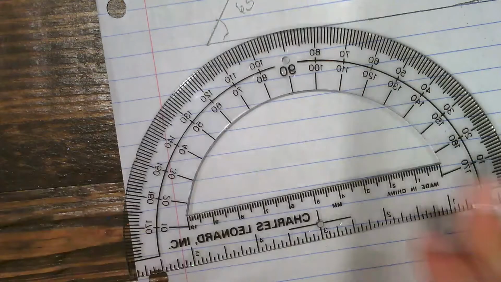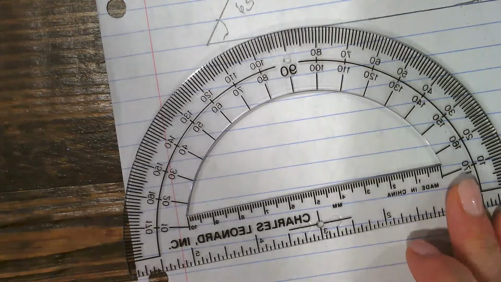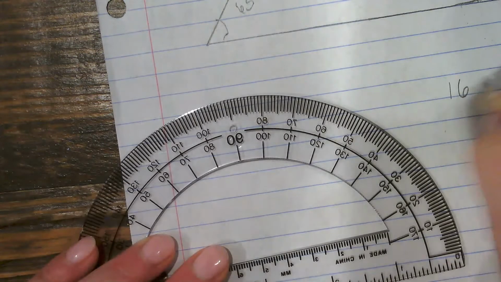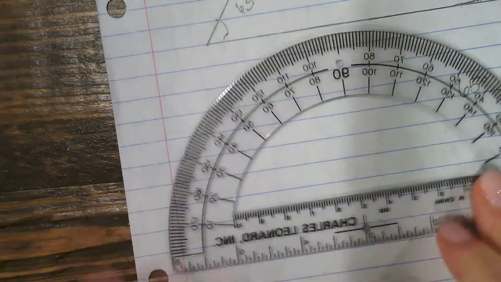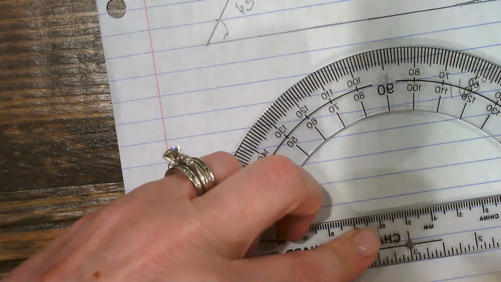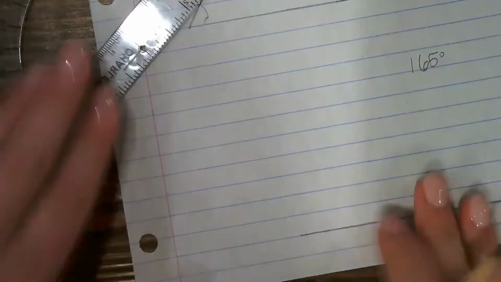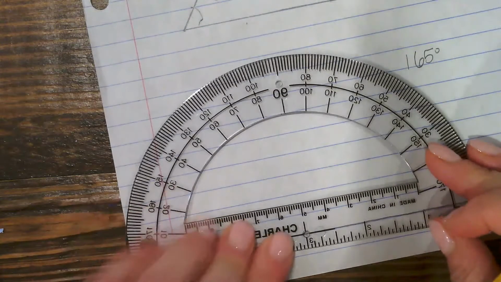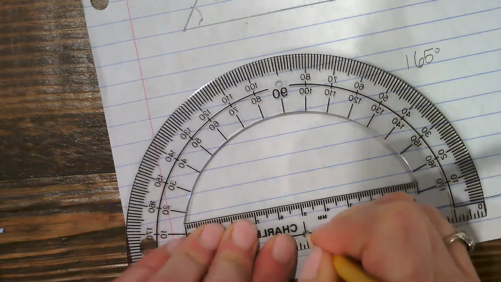Let's say I want to do an obtuse angle, and I want to make it 165. Okay, I'm going to draw my line. Okay, let me make this up, sorry. I'm going to put my protractor, the circle right there on the edge.